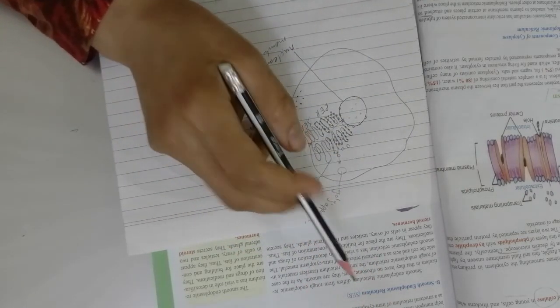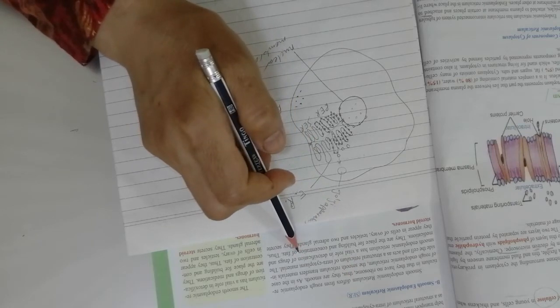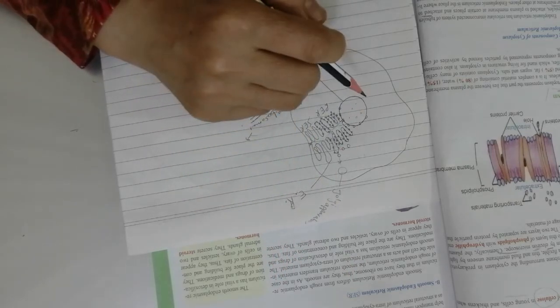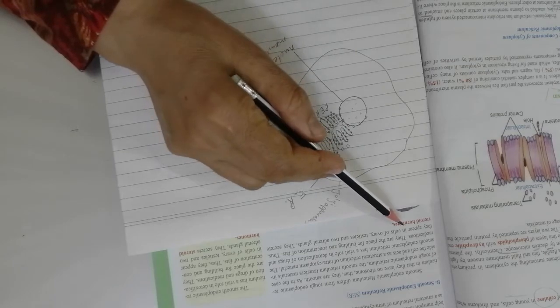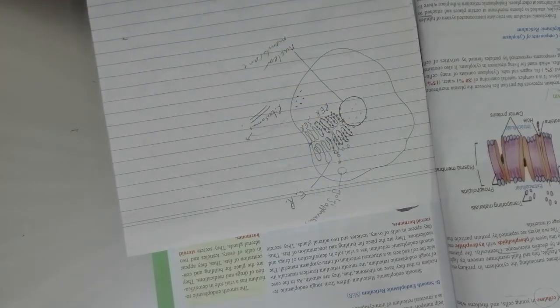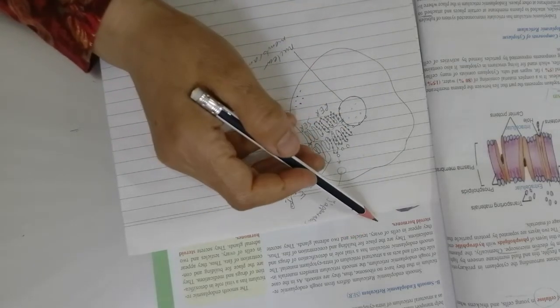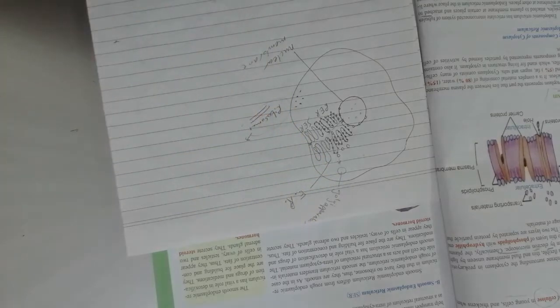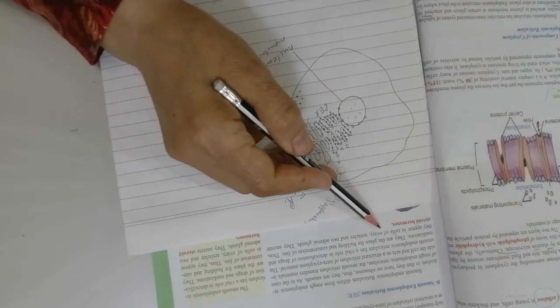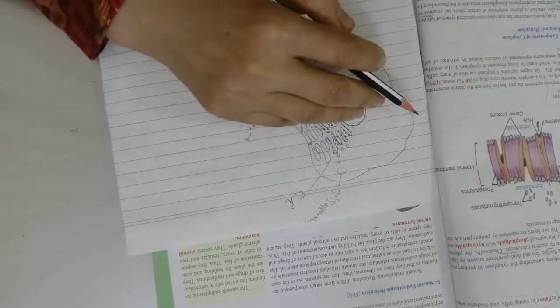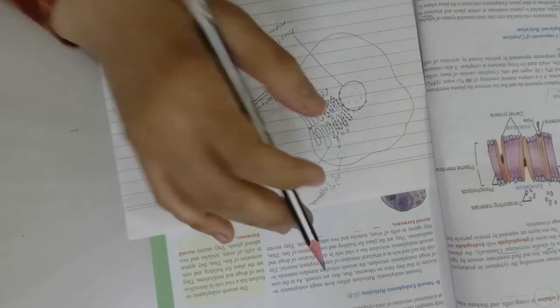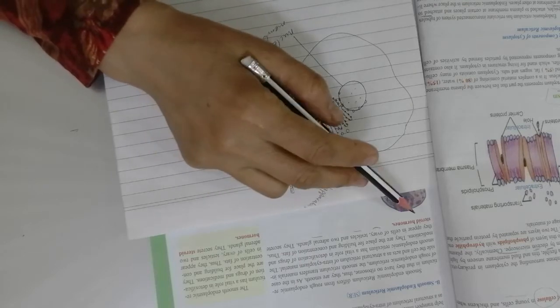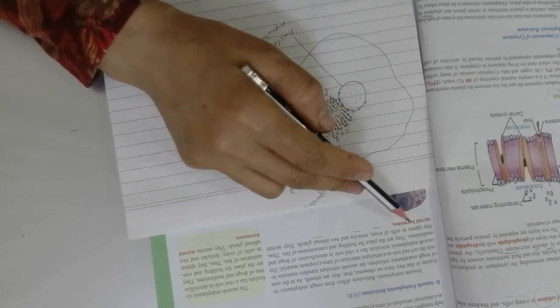Does this reticulum use these fats sometimes? Yes, it does. Where? Inside some specific organs like ovaries, testicles, and adrenal glands. These three important glands are responsible for the formation and secretion of steroid hormones.